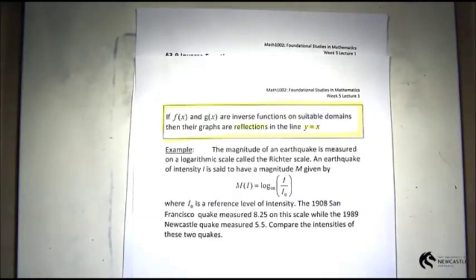Because these two functions are reflections of each other, the domain of one is going to be the range of the other, and the range of this one, y greater than 0, is going to be the domain of that one.